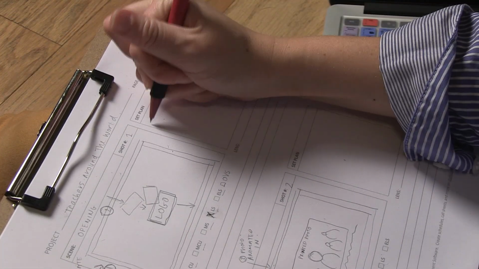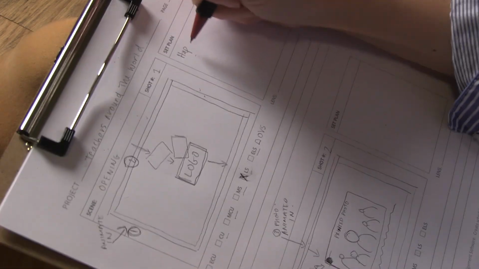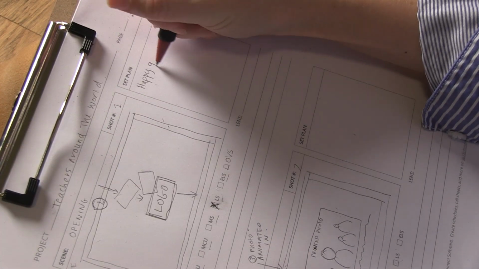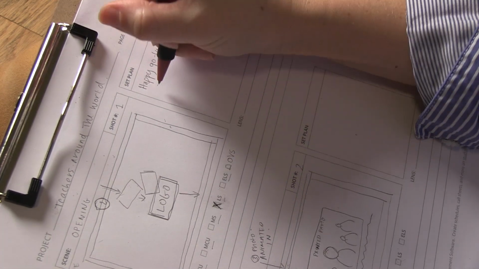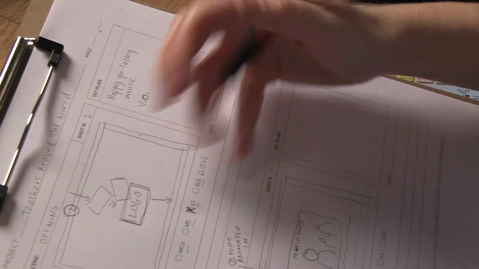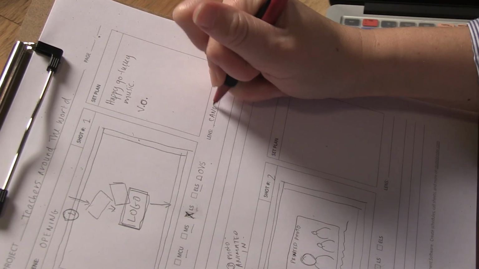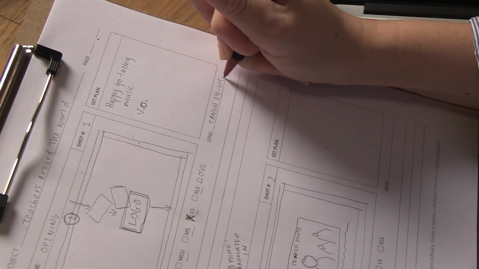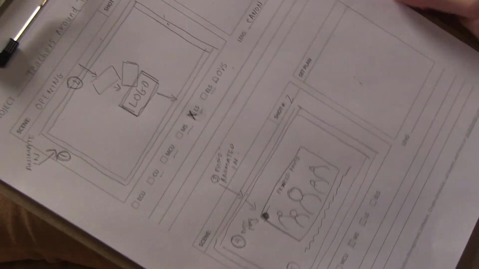And so do you guys get the idea here? Basically, I'm just sort of envisioning how this would be and to see how these photos can be turned into something visually interesting. You can also write notes on the side that, you know, you can have some happy-go-lucky music playing. You know, if there's a voiceover or anything like that. Voiceover. And you can put even that you're using a Canon 24-105 millimeter. So yeah, that's pretty much how you do it.